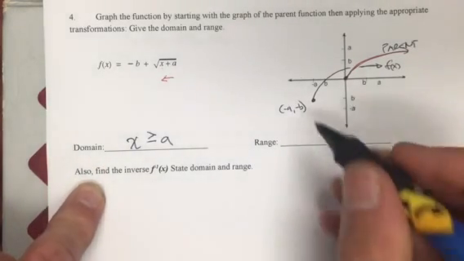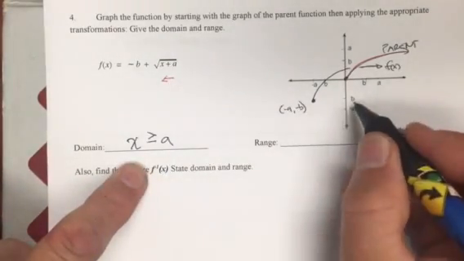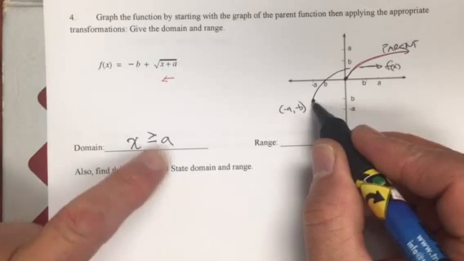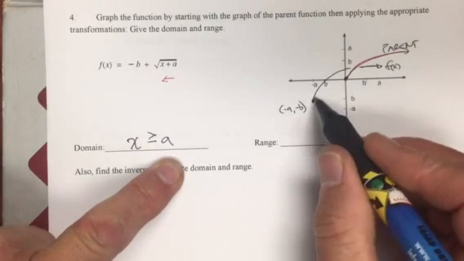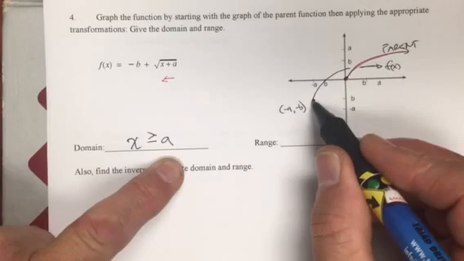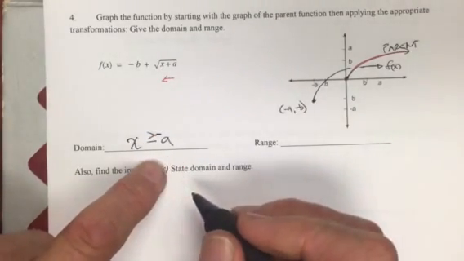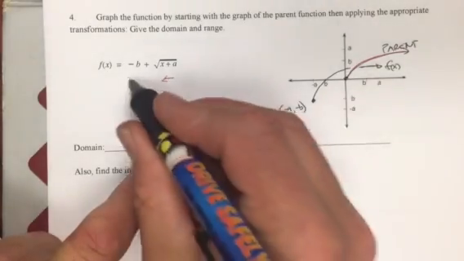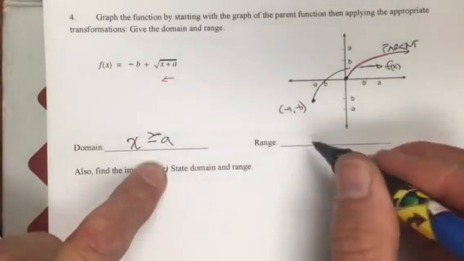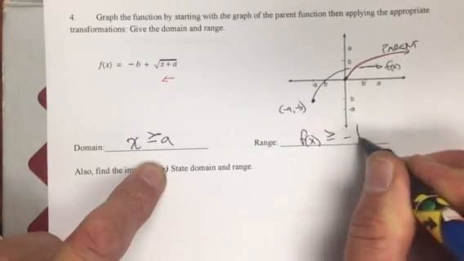The range, the output, for this function, the range values coming out are when this is 0, it's going to be equal to negative b. So we'd say f of x is greater than or equal to negative b.